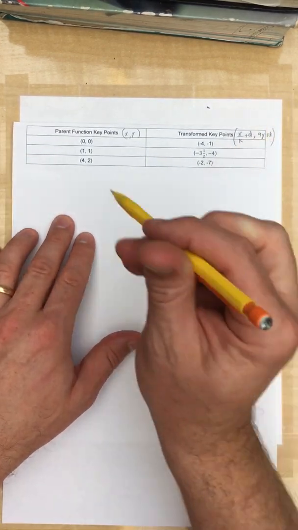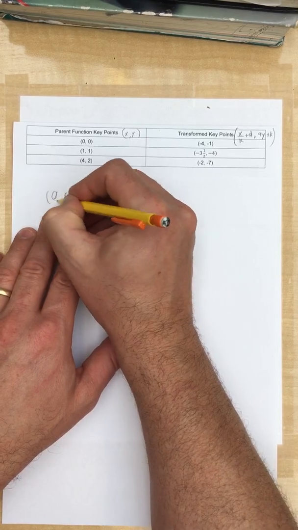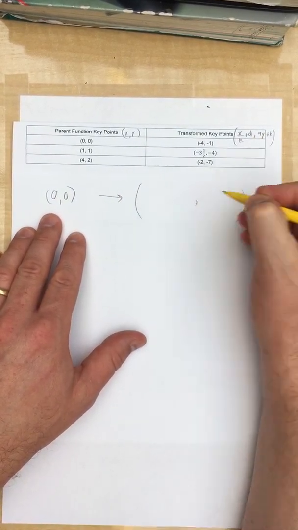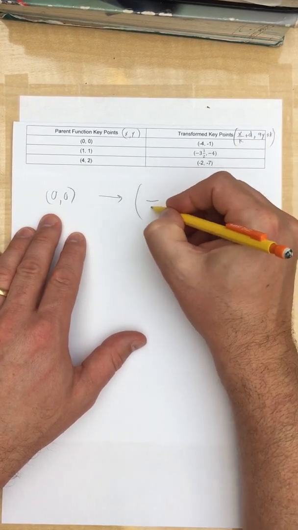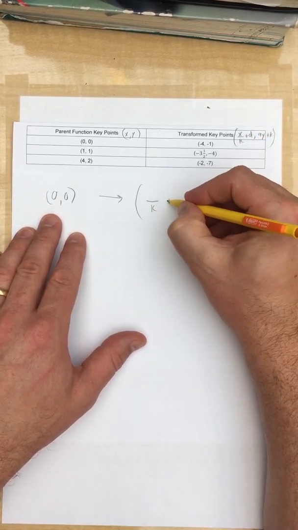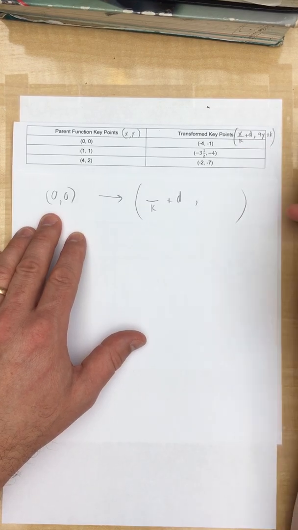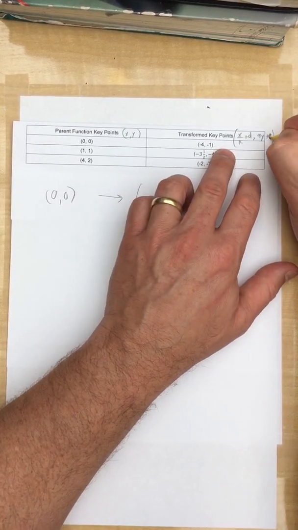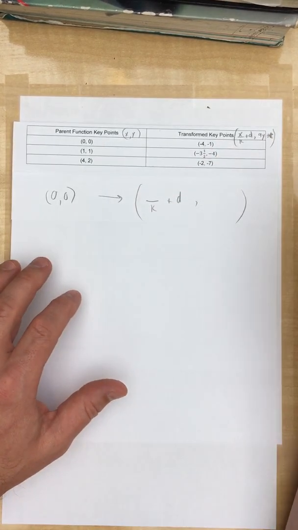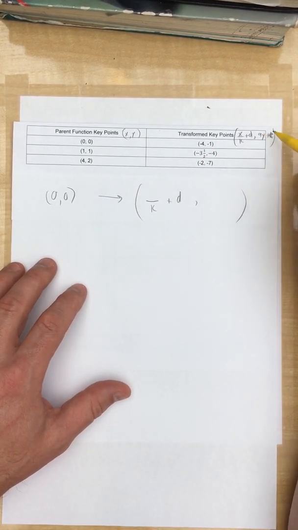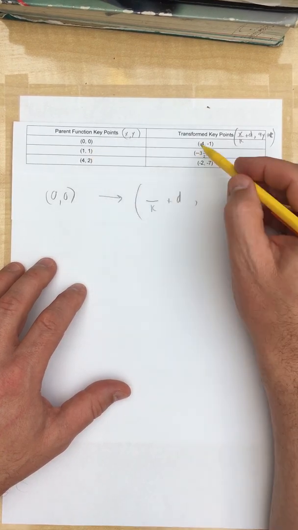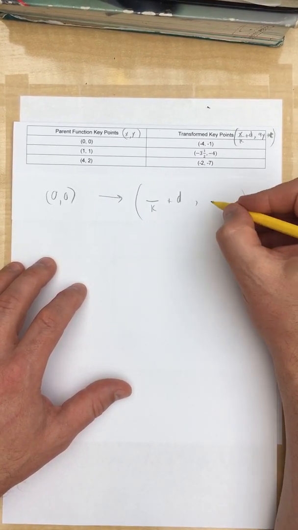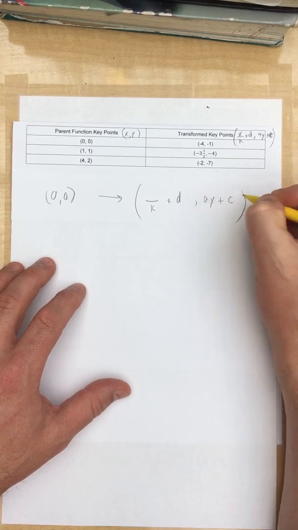So what I know is that 0, 0 has turned into this thing. Now, I don't know what k is. I don't know what d is. Although if you're clever and you know the function, you do know what d and c are, because if you know what this point is, you know what they are. But that's neither here nor there. We can still figure it out algebraically. Maybe you don't notice it. So that's ay plus c.